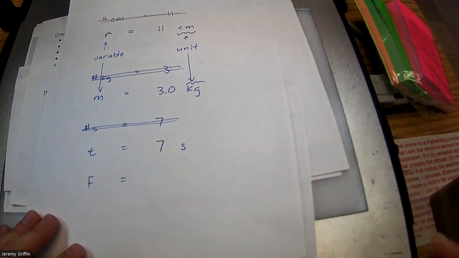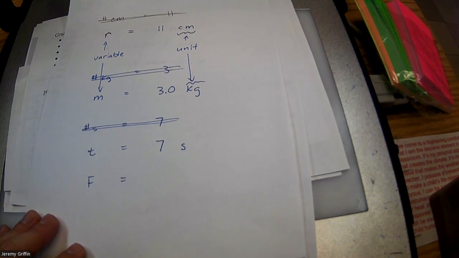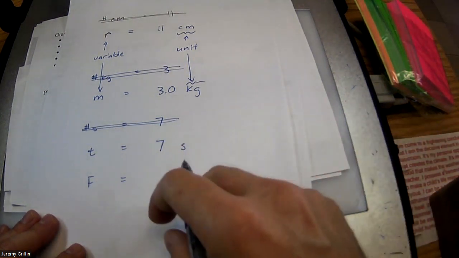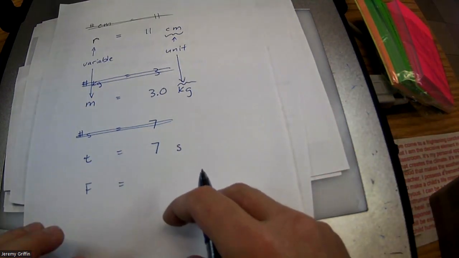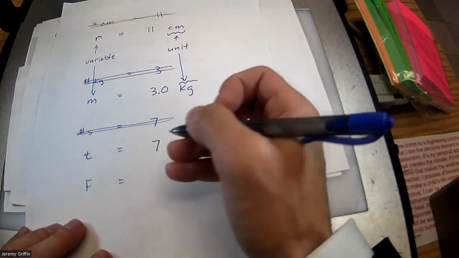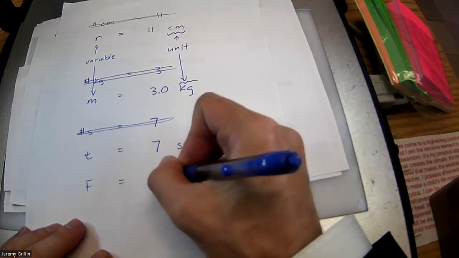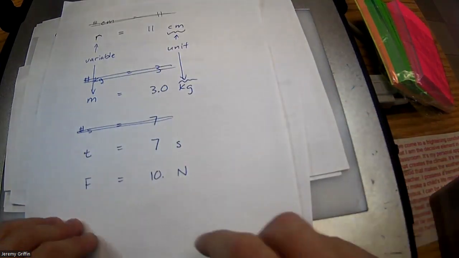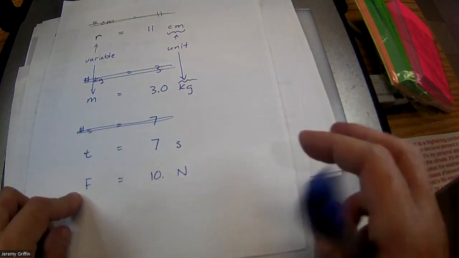Does anybody know a unit to measure force, like a push or pull? What's one unit you can use to measure force? I bet you guys know something. Newtons. Yeah, actually, that's the best answer. Let's say you push with 10 newtons of force. You might say 10 newtons. You push with so many newtons.